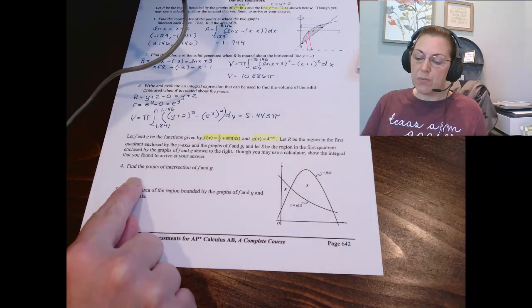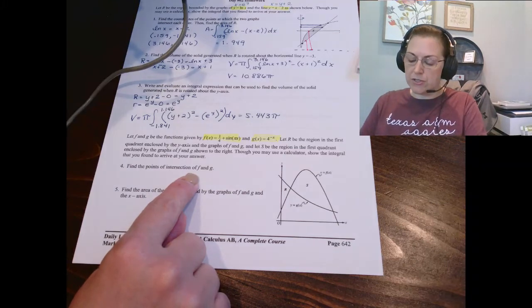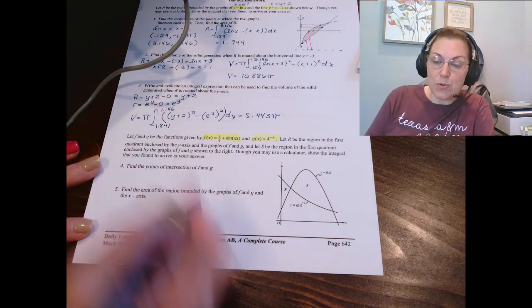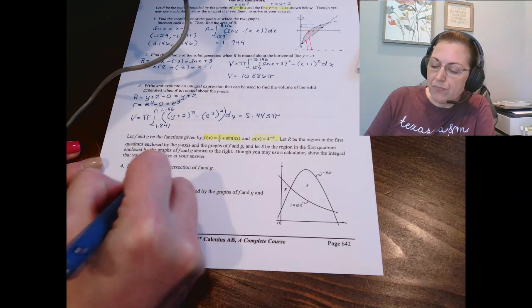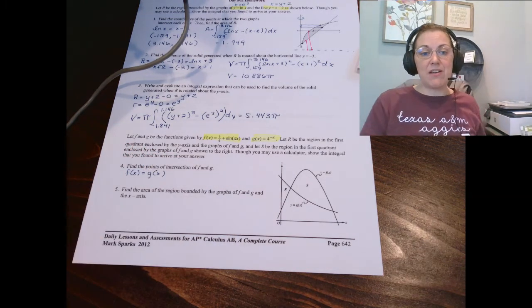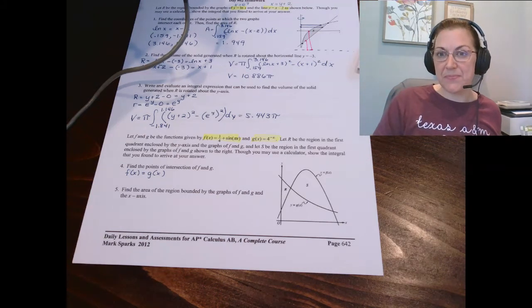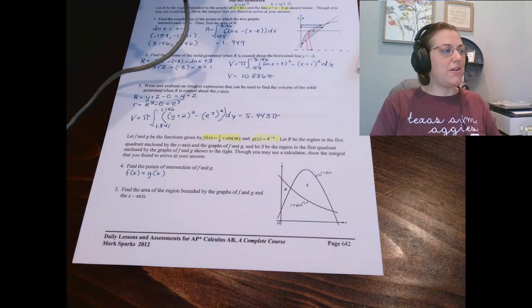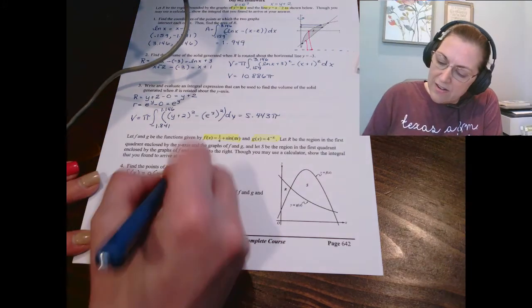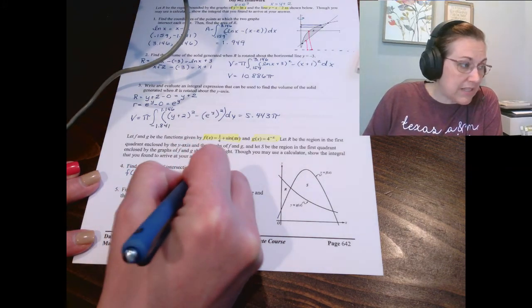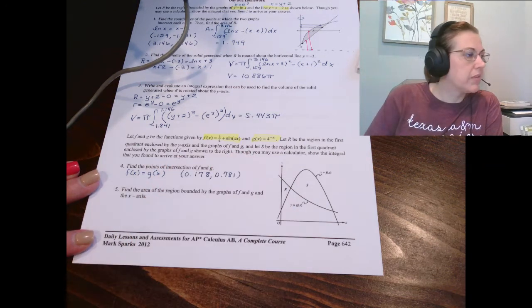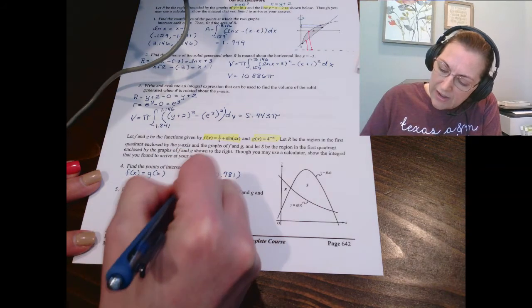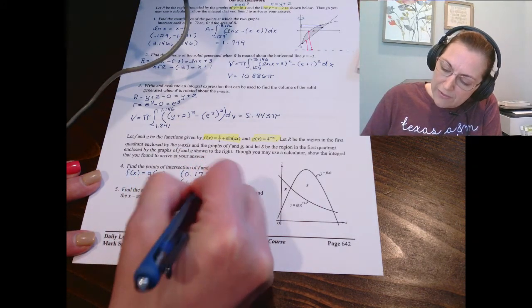Okay, so we want to find the points of intersection first. Again, this is where you're going to set these two equal to each other. You're going to put them in your calculator and find those points of intersection. And for those, I get 0.178, 0.781. And then I get 1 and 0.25.